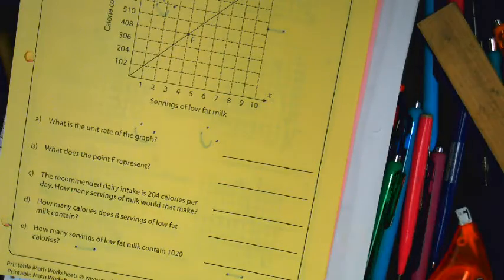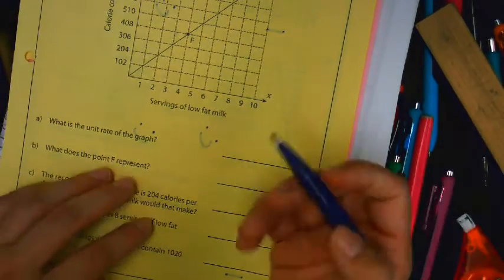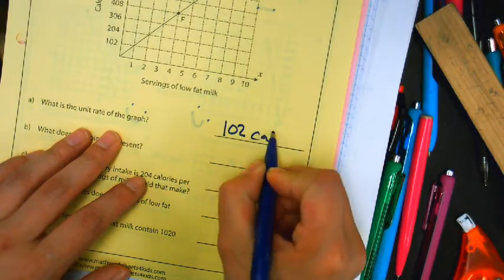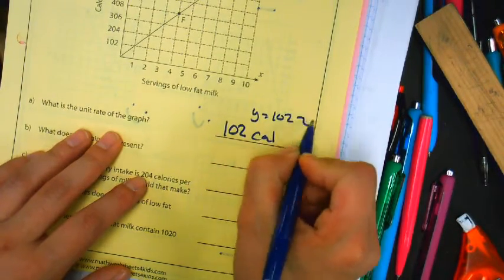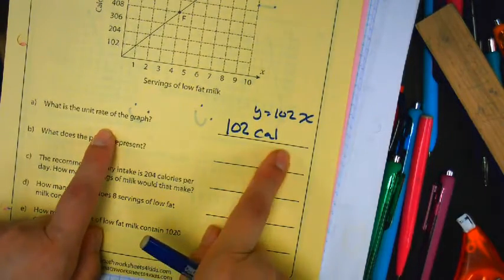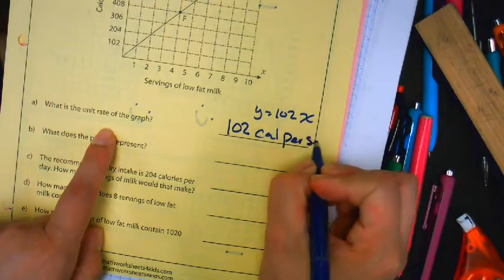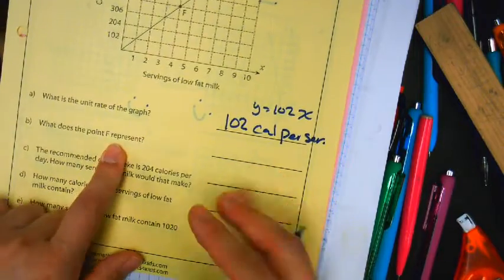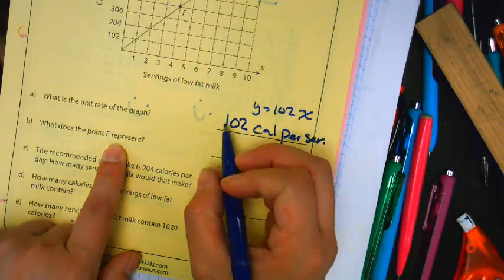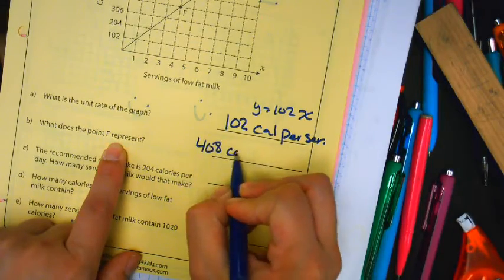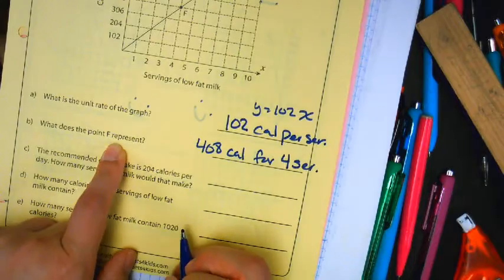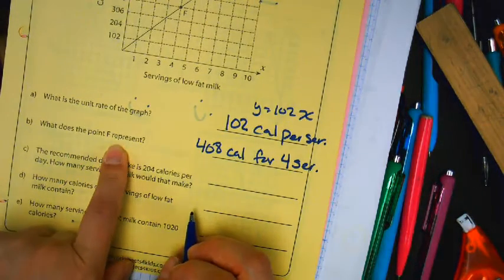All right, what did you guys get for the first one? Tell me your answers. Okay, 102 calories. So y equals 102x. So they're not asking you for the equation. I asked you for the equation, so it would be 102 calories per serving. All right, what does the point F represent? Okay, I like that. 408 calories for 4 servings. Or 4 servings has 408 calories, however you want to write it.